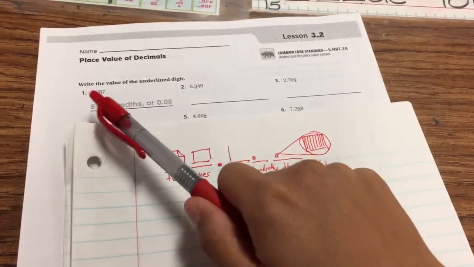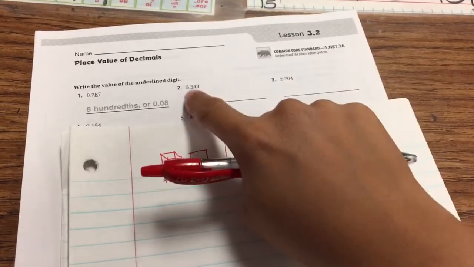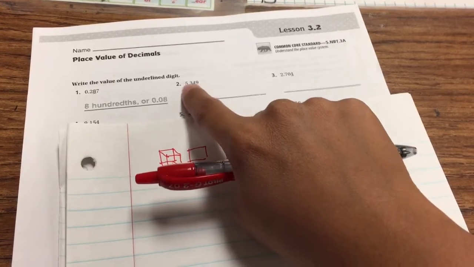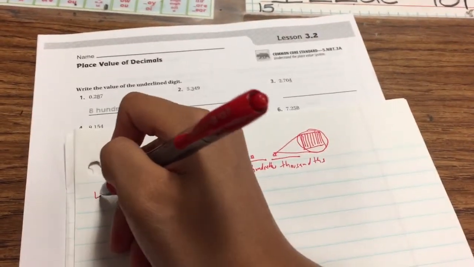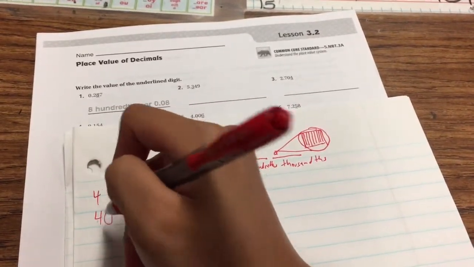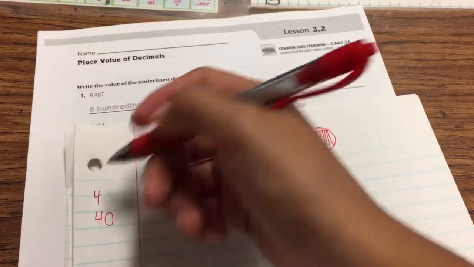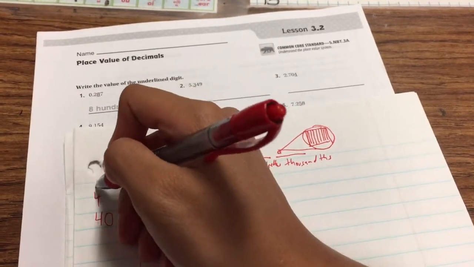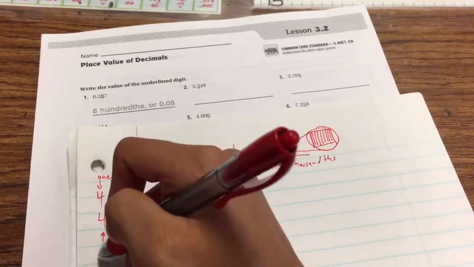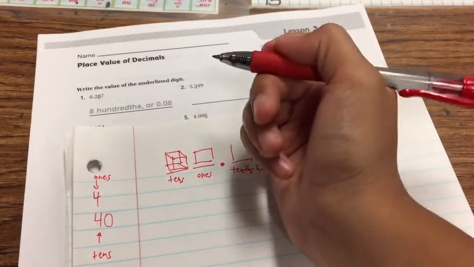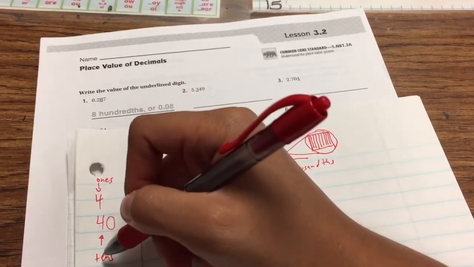Okay, so now for the first section, we're going to write the value of the underlined digit. So a digit is a number. And so you can see here, the numbers here are 5, 3, 4, 9. But these numbers all have different values. For instance, before I continue, there's a difference between this 4 and this 4. I would rather have $40 than $4. And what makes it different is where they are. This is in the ones place, and so this is just simply $4. But this 4, this digit 4, is now in the tens place, and this is $40. So even though they both have the number 4, this one is 4 ones and this is 4 tens.